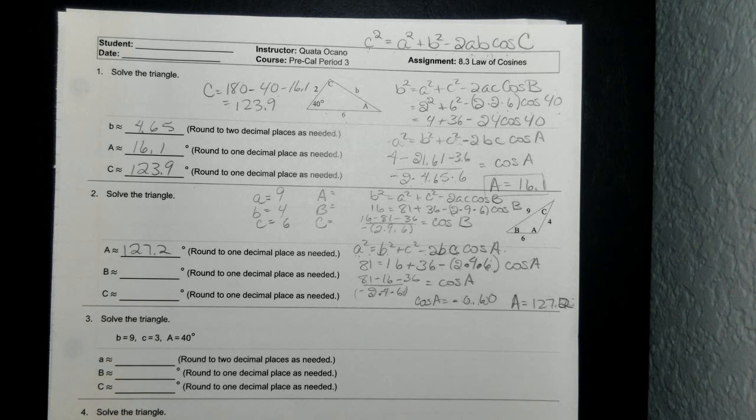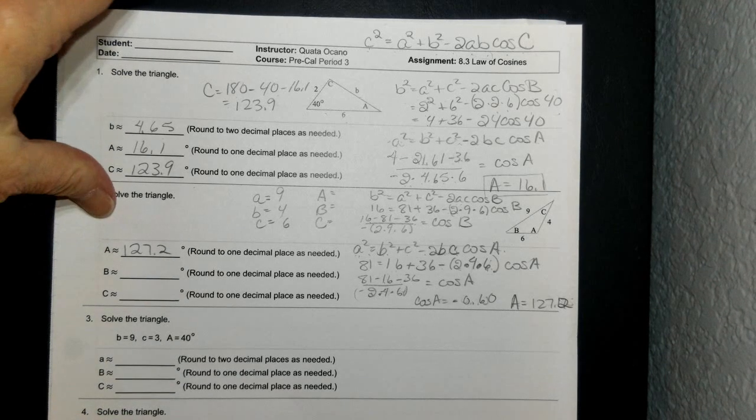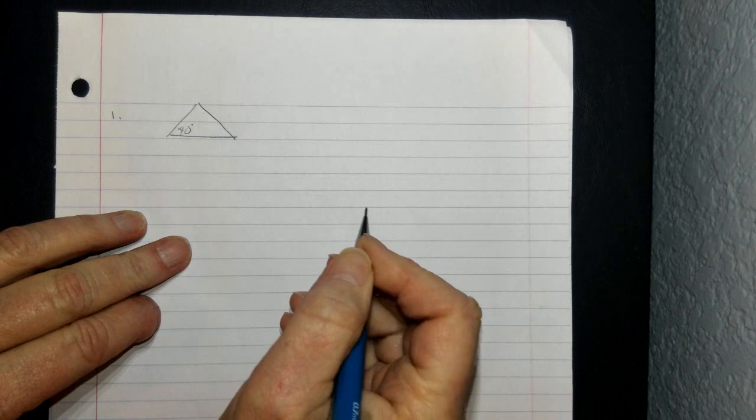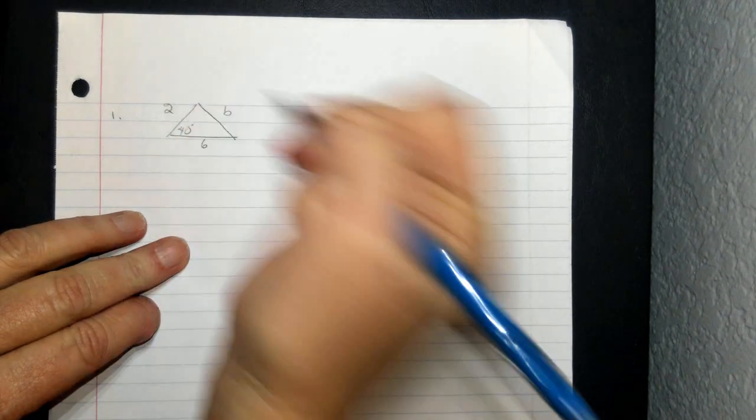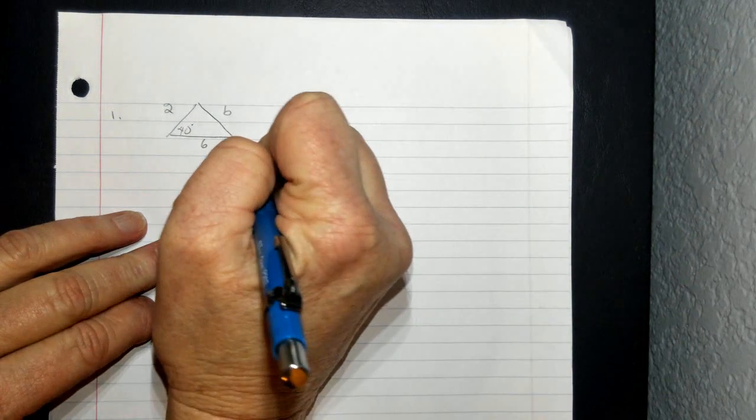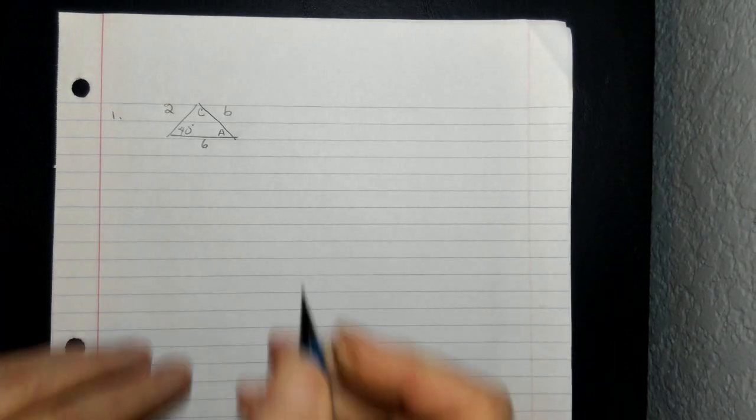So let's go ahead. I'm going to use fresh paper and we're going to solve this first triangle. Triangle number 1 looks like this. We have an angle of 40 degrees here. We have a side of 6 and a side of 2, and we don't know what this one is. We'll call it little b, and then we'll call this angle A and angle C. And we need to find B, A, and C approximately. That's what we're looking for in your problem.